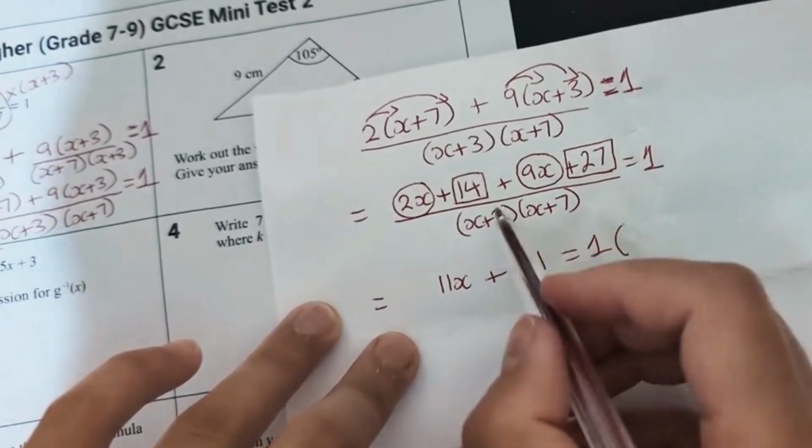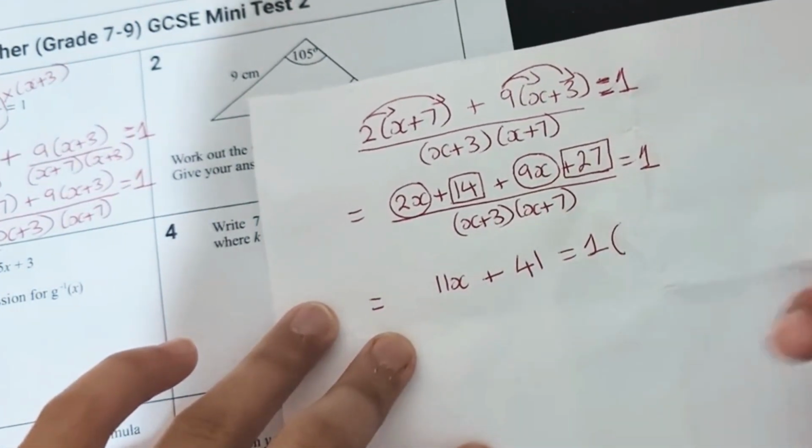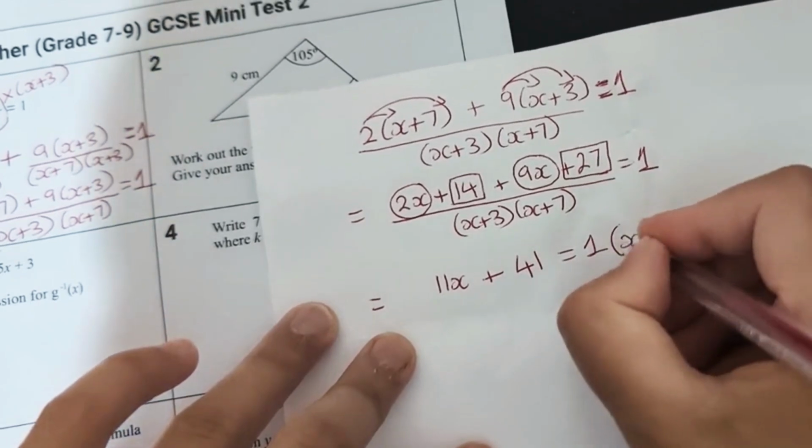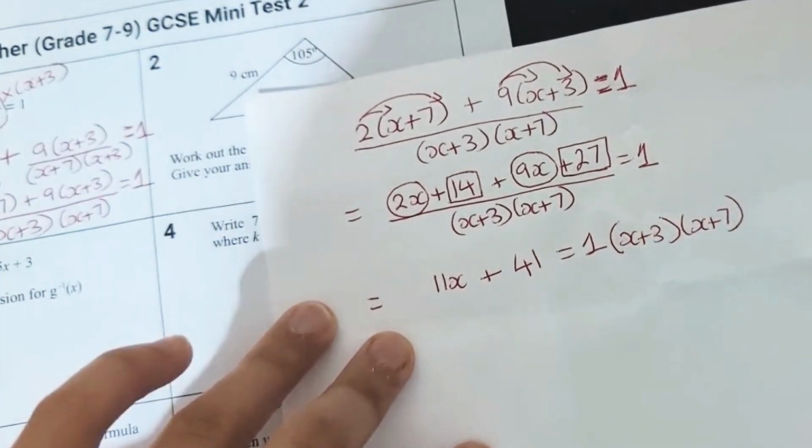But what I'm going to do now is take my denominator and move it to the other side, to my right side. So that now becomes x plus 3 times x plus 7, okay.